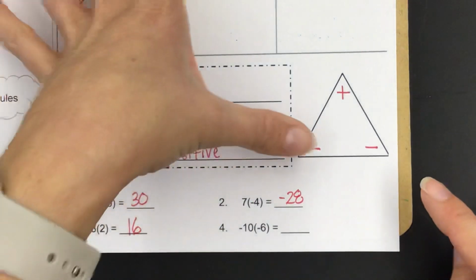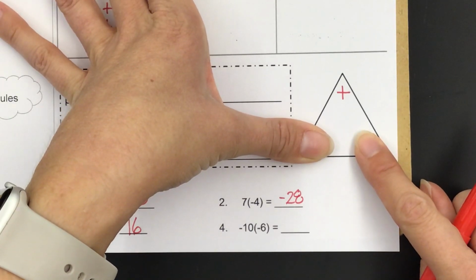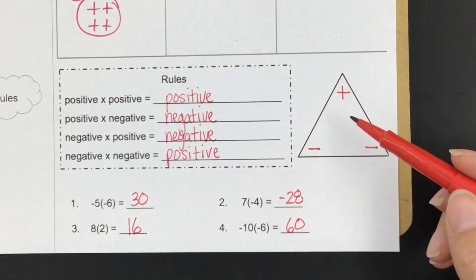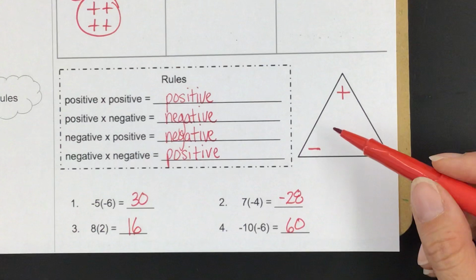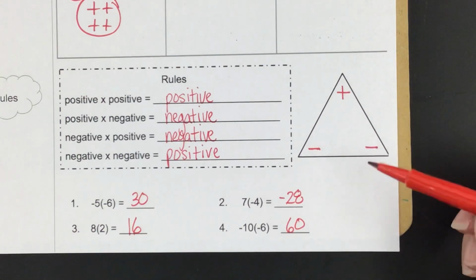Now again, a negative times a negative, the answer will be positive, right? So this is a tool for you if you want to draw a little triangle on your papers, especially on a test or a quiz. You can put a little triangle on that paper and try it out, okay?